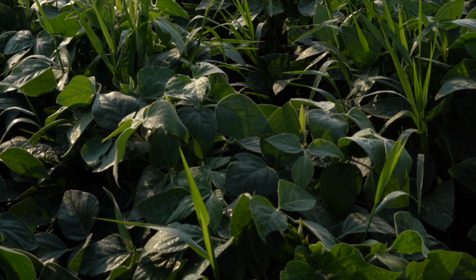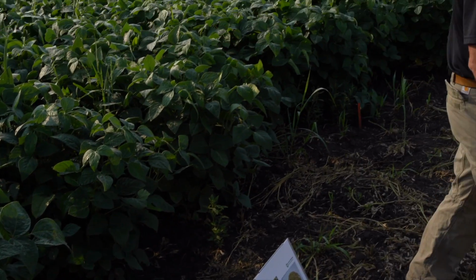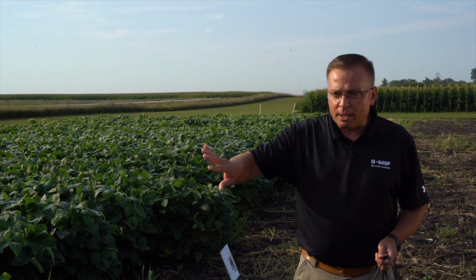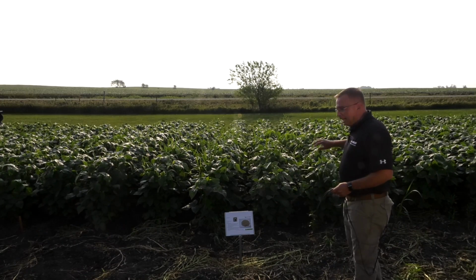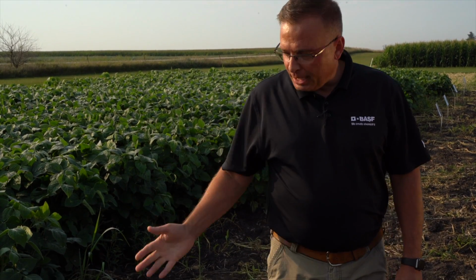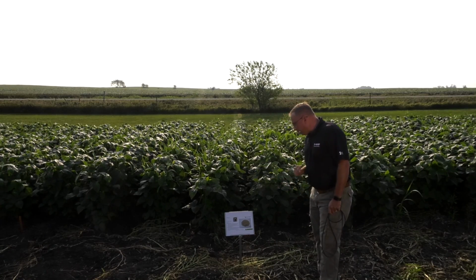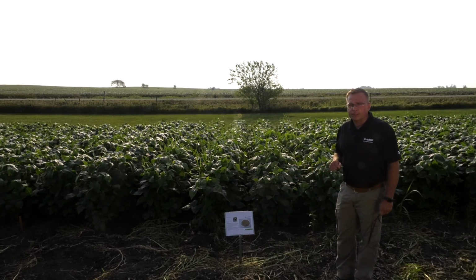You see we did a cultivation pass in this, trying to control some of the weeds, because everything prior to where we're at now has been a conventional soybean. We're going to be talking about some herbicide tolerant soybeans coming up in a little bit. But Vinton 81 is a key variety, still used today, developed again by the Iowa Ag Experimental Station.